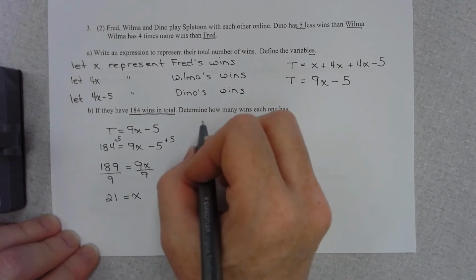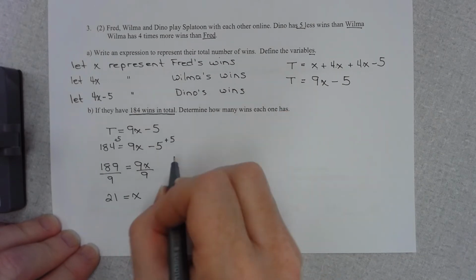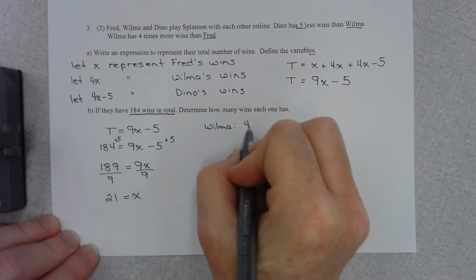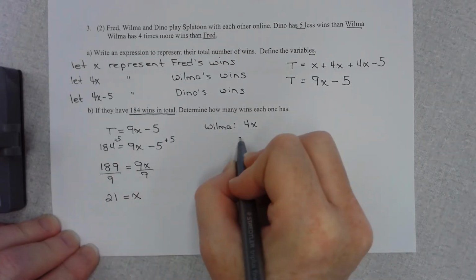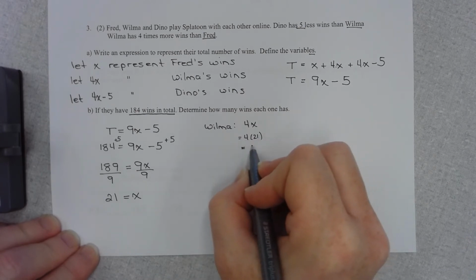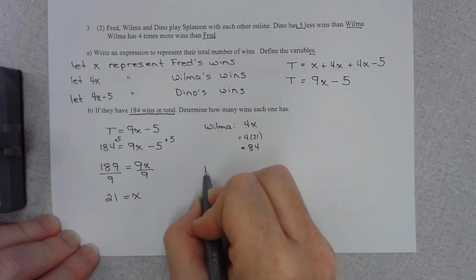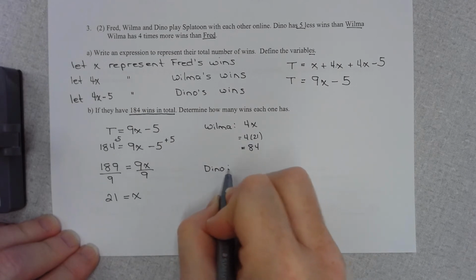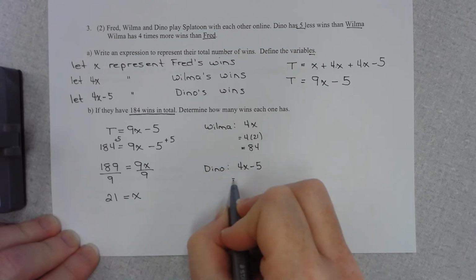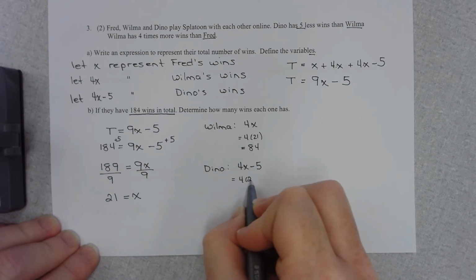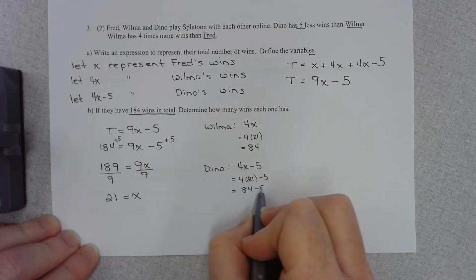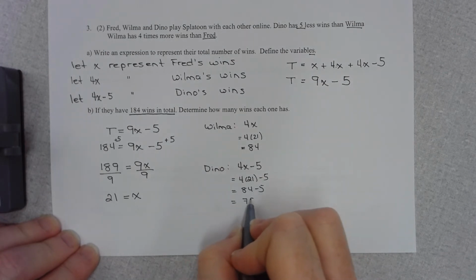Well, x is Fred's wins, and I know that Wilma's wins are 4x, and I know that x is 21, so that's going to be 4 times 21, which is 84. And I know that Dino's wins were 4x minus 5. So that's going to be 4 times 21, subtract 5, which is 84, subtract 5, which is 79.